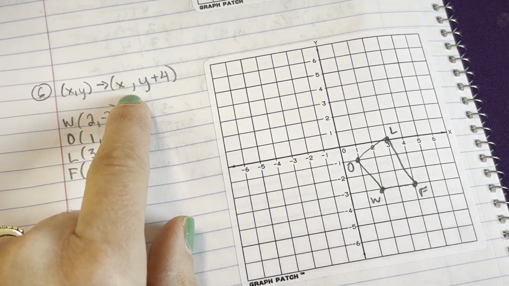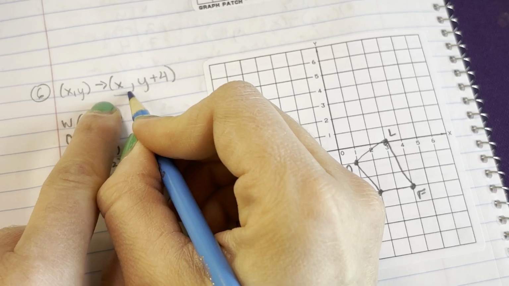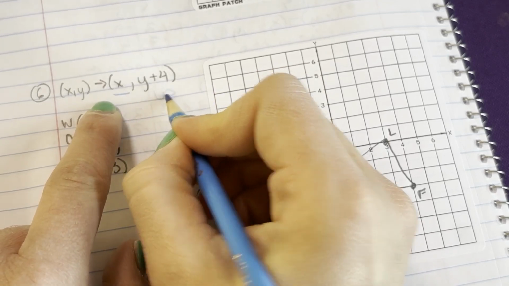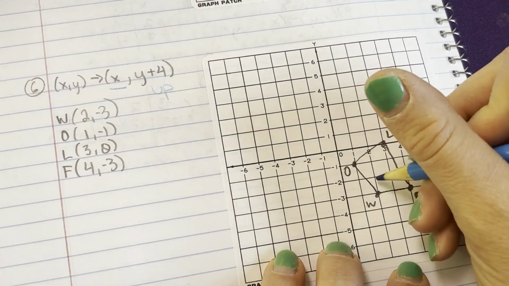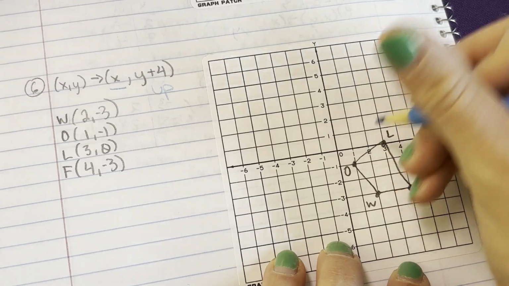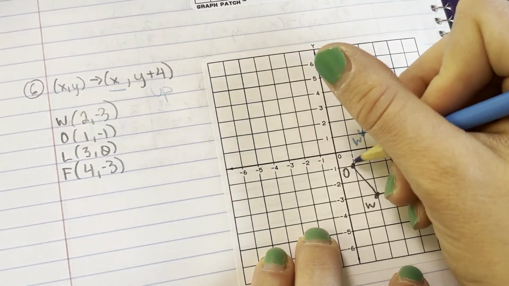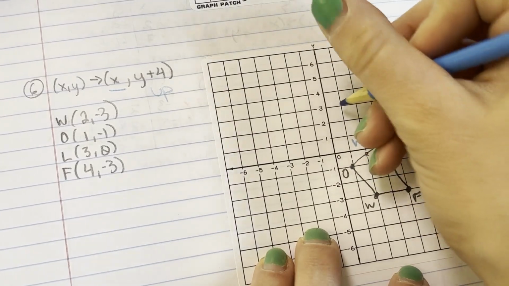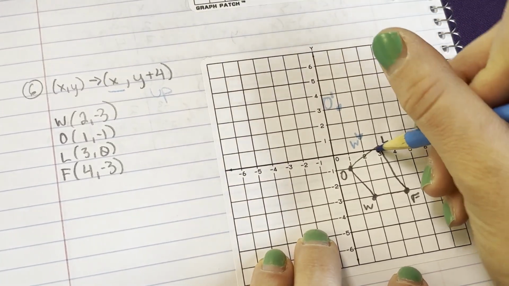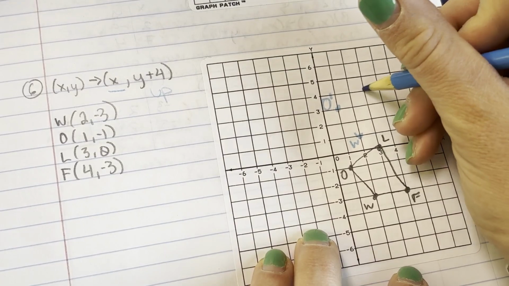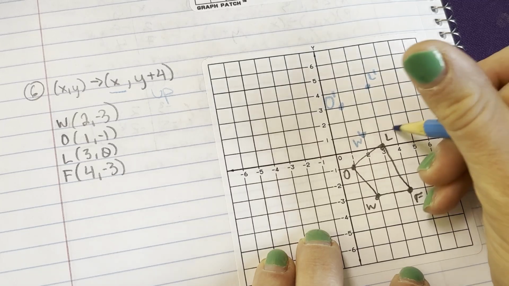It's telling me to not move for my x value, right? So there's no right or left here, so that just stays. But this just tells me to go up 4. So I'm gonna do that with each of my letters. I got W, up 1, 2, 3, 4. Here's W prime. Don't forget your prime. I got O, I'm gonna go up 1, 2, 3, 4, because there is no right or left indicated on that translation rule. I got L, 1, 2, 3, 4. There it is, L prime. F, 1, 2, 3, 4.